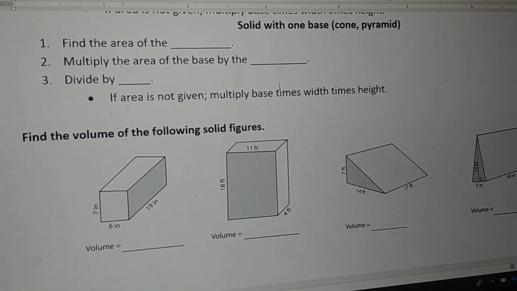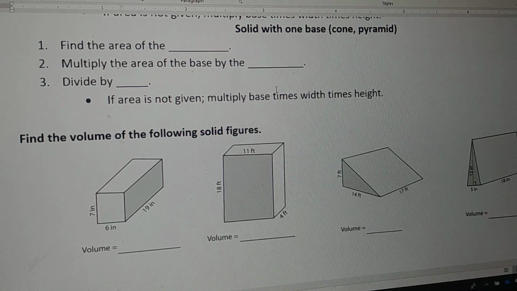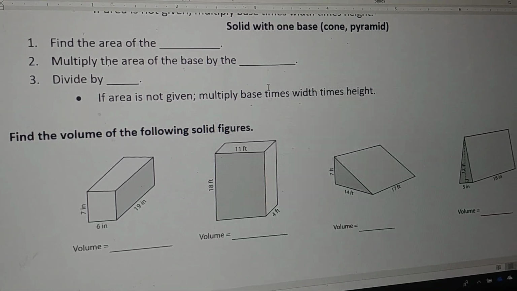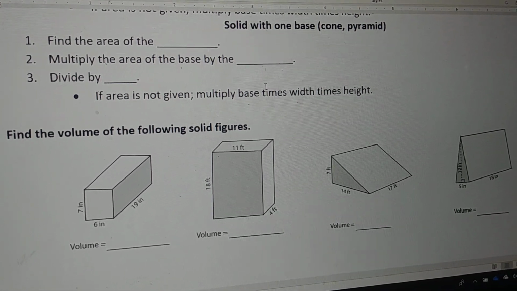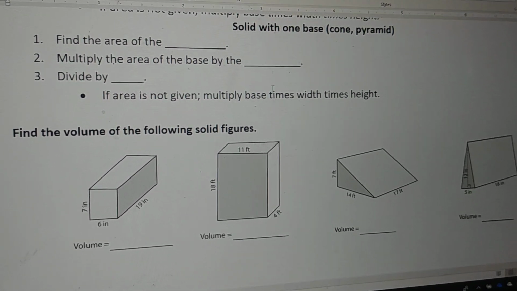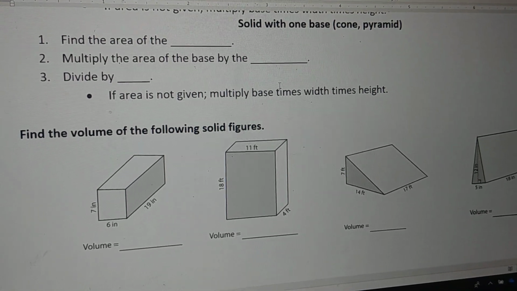Just to remember why we divide by 3, remember the video that we watched. We know that 3 cones with the same base and same height as a cylinder, we can fit 3 cones volume inside that one cylinder with the same base and same height. So that's why we divide the volume by 3.